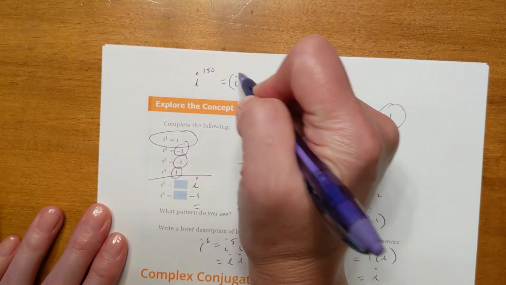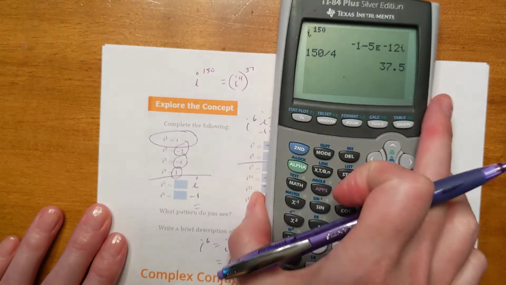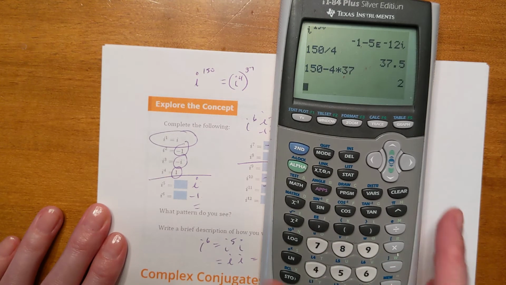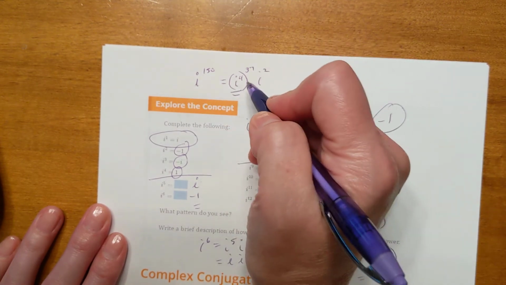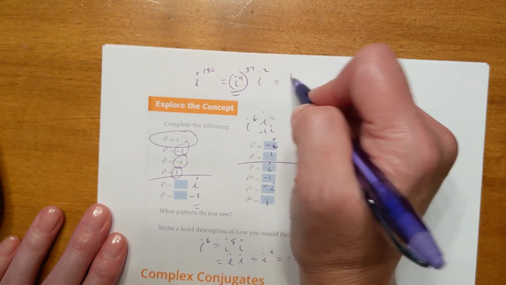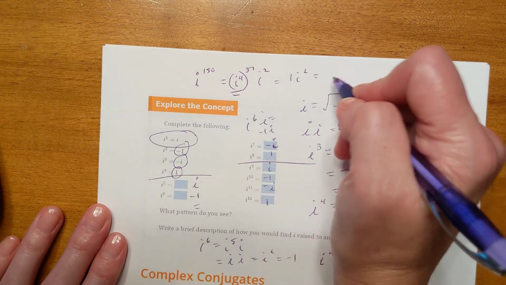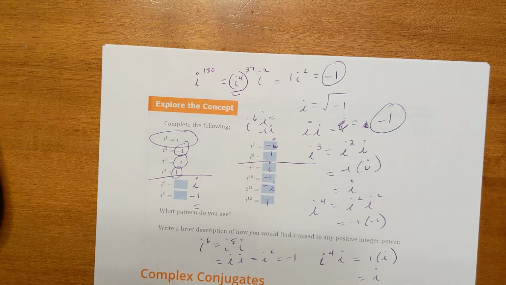So that's i to the fourth, and then to the 37th, because 4 times 37. So 150 minus 4 times 37 leaves you with 2 left over. So i squared. So i to the fourth again is 1. So 1 to the 37th is still 1, and then times i squared. And we know that i squared is negative 1. So the whole thing equals negative 1. So you've got to break it out by groups of 4. But overall, your calculator is going to help you out when there's under 100 of them.